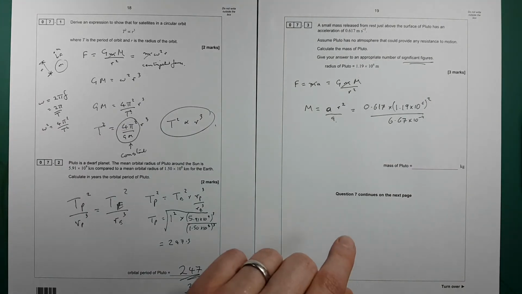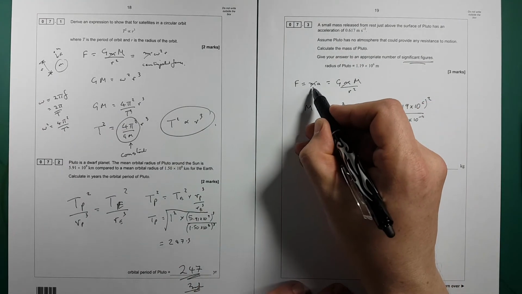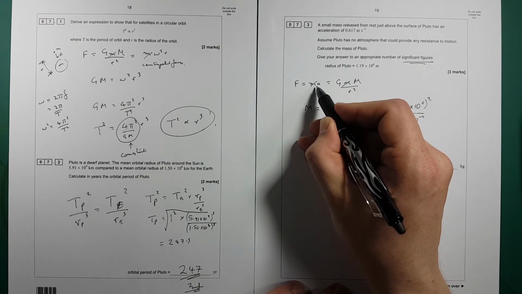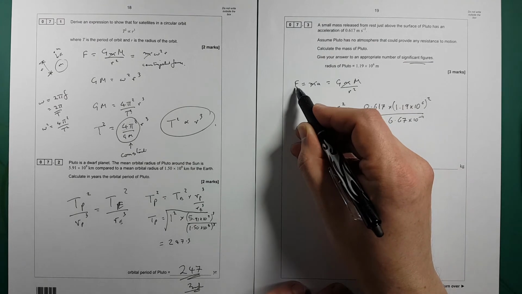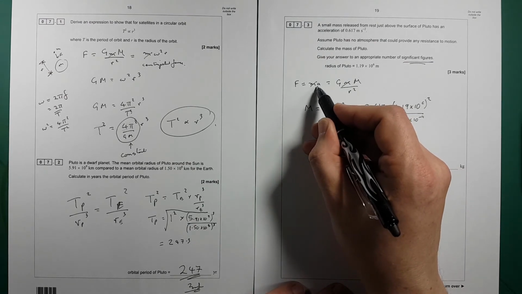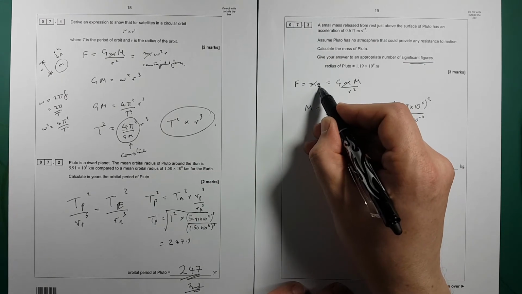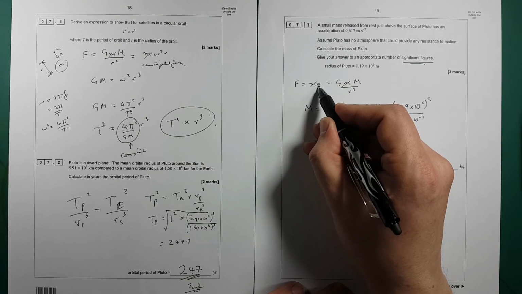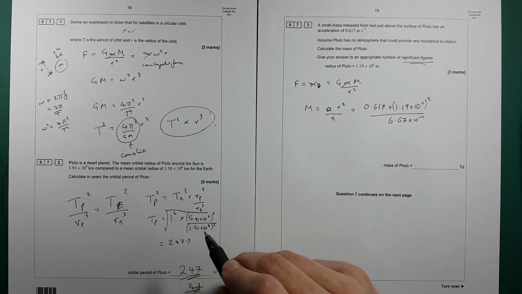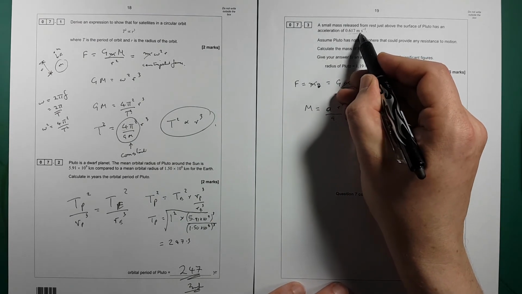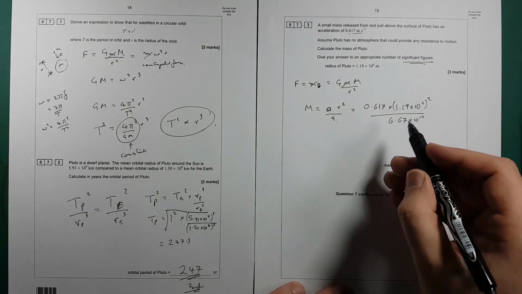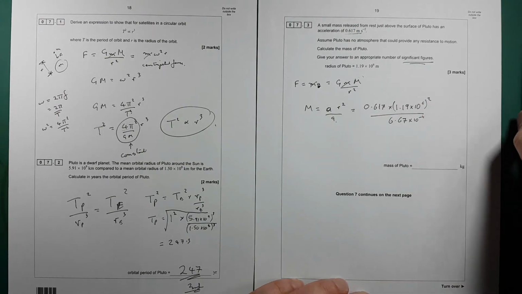So this is just saying that the acceleration of the object is caused by the force due to gravity. So the force on the object is going to cause its acceleration, and the acceleration there of a free-falling object is the same as g, which is that on Pluto, and that should allow us to work out what M is.